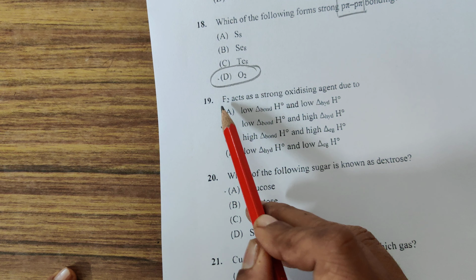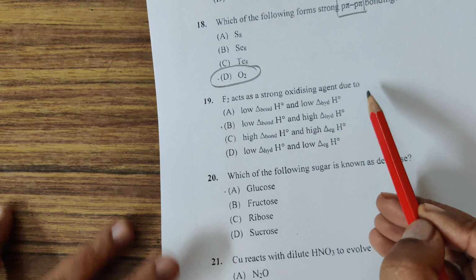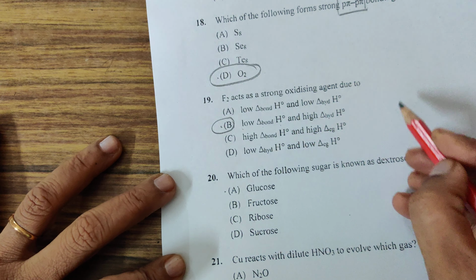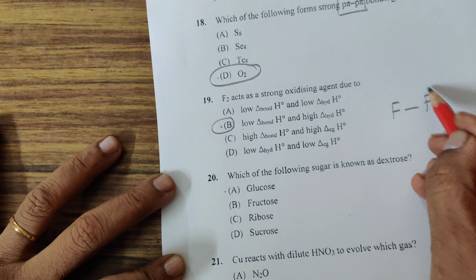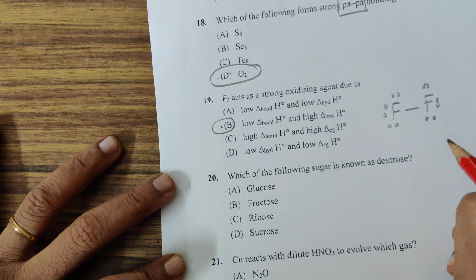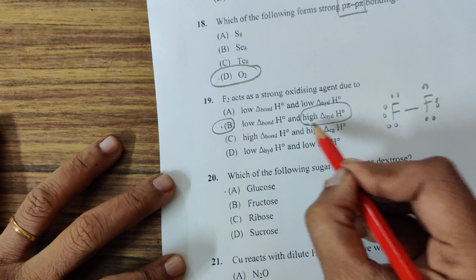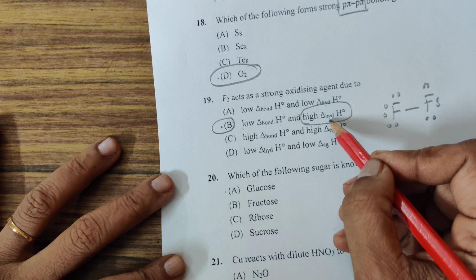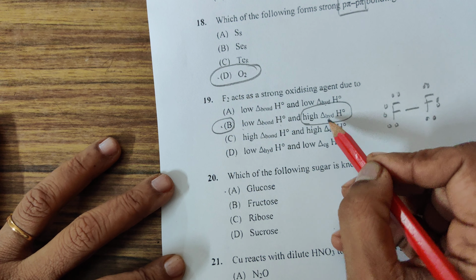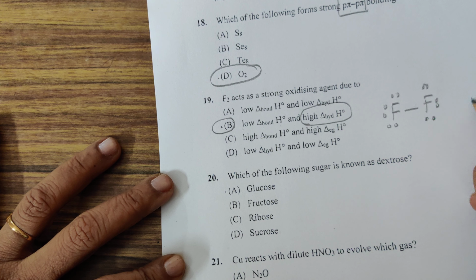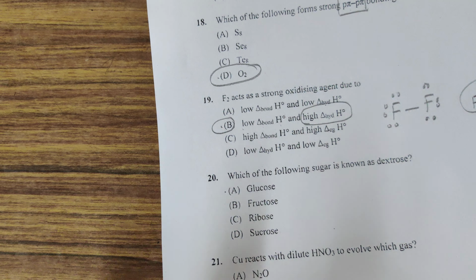Question number 19. Fluorine acts as a good oxidizing agent because the answer is B. There is low bond dissociation energy. The F-F bond breaks easily owing to the presence of the 3 lone pairs which repel each other. And it has a high hydration energy which compensates for the electronegativity which is comparatively lesser in case of fluorine. So your answer should be the B part, as hydration is more because F is a smaller anion, so it leads to more hydration energy.